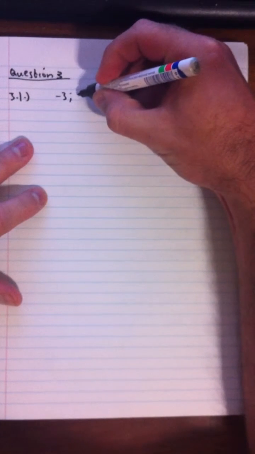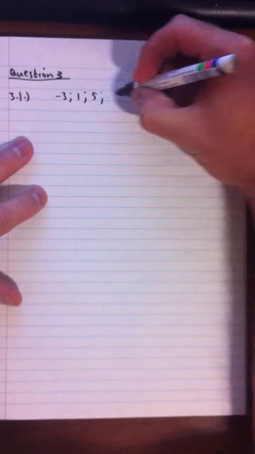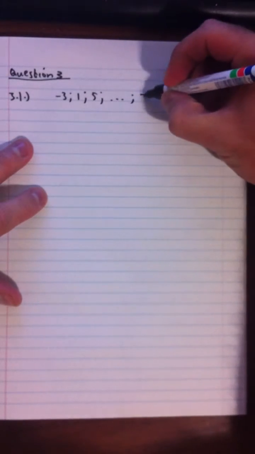Now if we have a look at question 3, we see that we are given an arithmetic series, or an arithmetic sequence rather, of the following: -3, 1, 5, and then the last term 393. Question 3.1.1 says determine the formula for the nth term of the sequence.